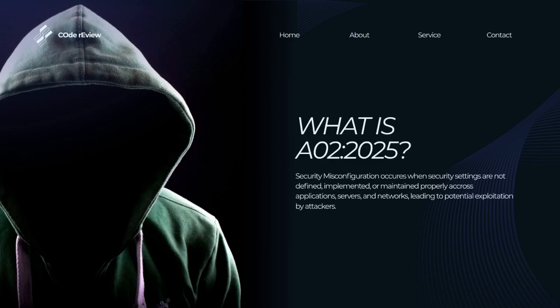First, we need to know what is security misconfiguration. Security misconfiguration occurs when security settings are not defined, implemented, or maintained properly across applications, servers, and networks, leading to potential exploitation by attackers. In simple terms, security misconfiguration happens when developers focus so much on features that they forget to turn off the tools they used to build them. We're talking about default passwords, open cloud storage, and error messages that talk way too much.